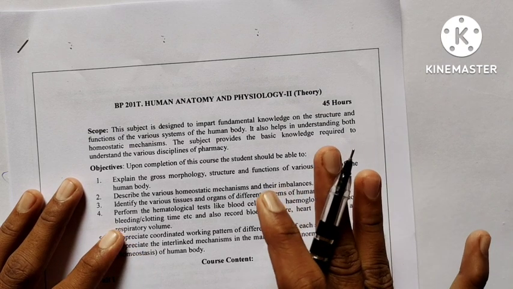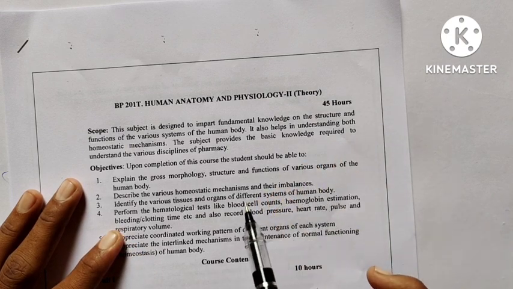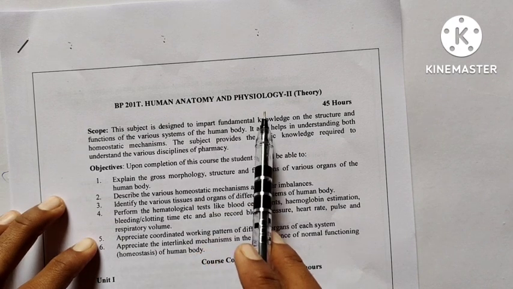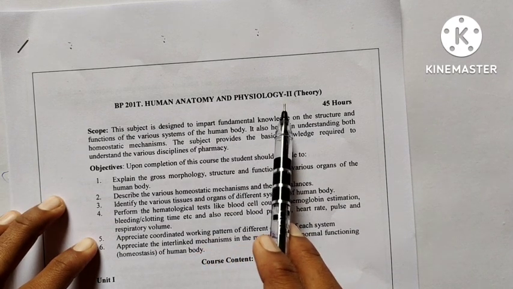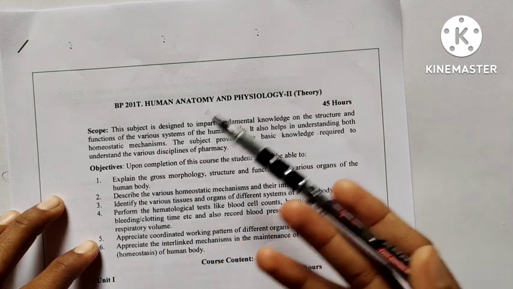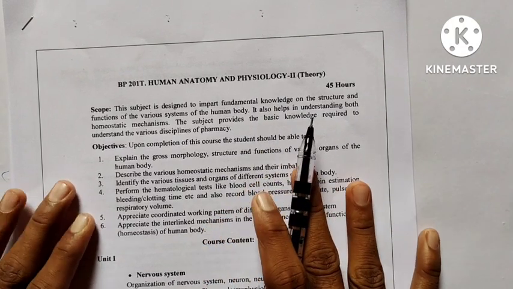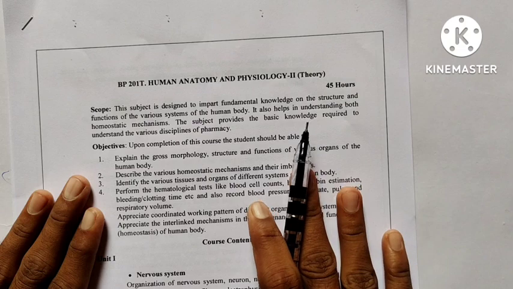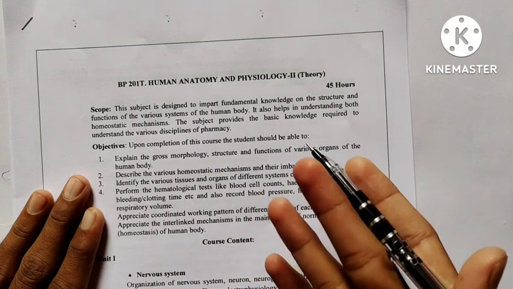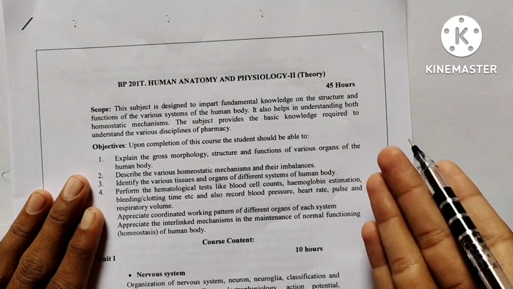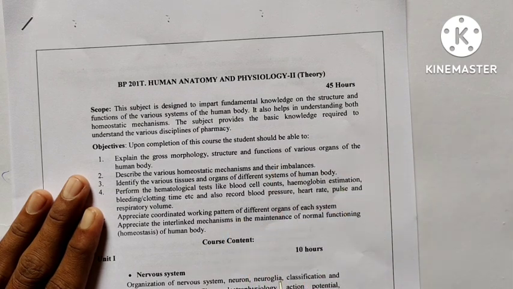First, the first subject of your second semester B Pharmacy: Human Anatomy and Physiology 2. Part 1 you studied in the first semester, and in second semester it is Human Anatomy and Physiology 2, meaning part 2. Very easy. What you will study here is simple. You will mainly study functions of the organs, some of the structure and anatomical structure, and the functions of those anatomical and structural components.